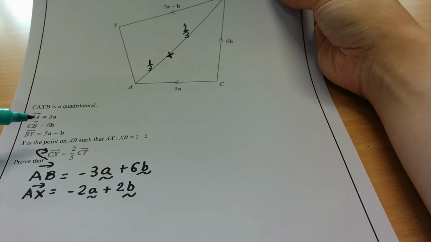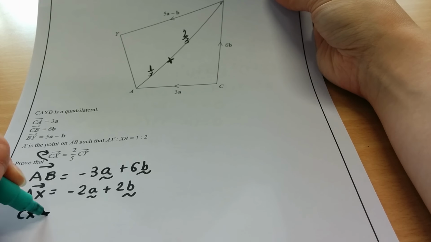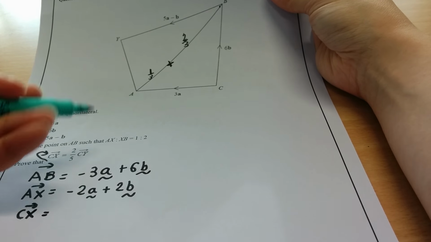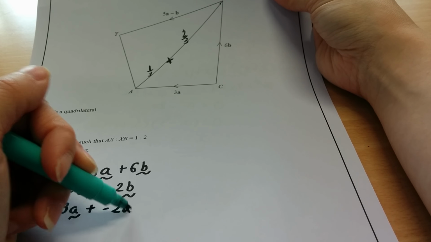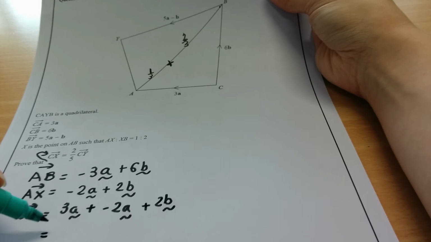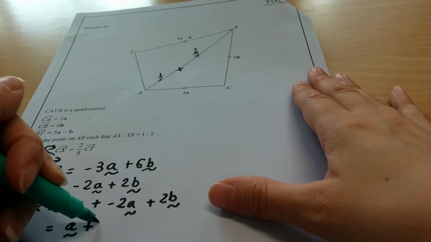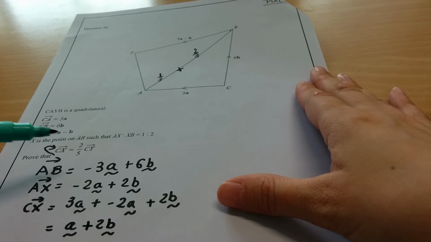So now, what do I want? C to X. Okay, so our C to X is 3A plus A to X. So it'll be 3A plus minus 2A plus 2B, which is A plus 2B. So I've got C to X. Okay, now I need C to Y.